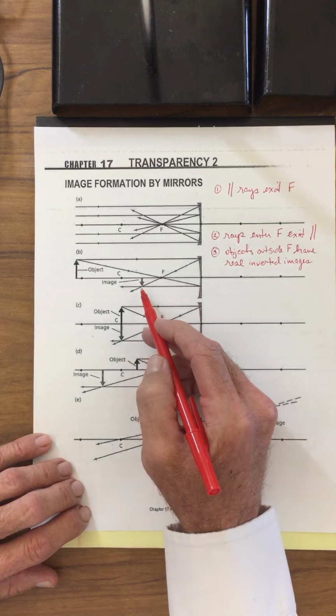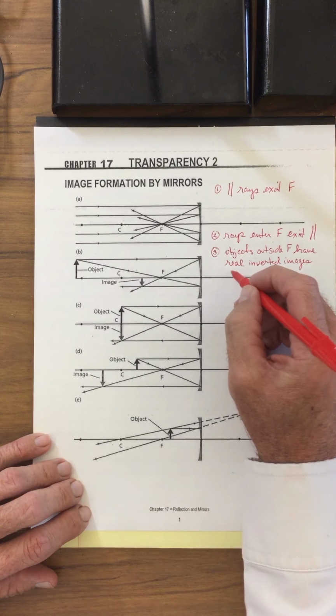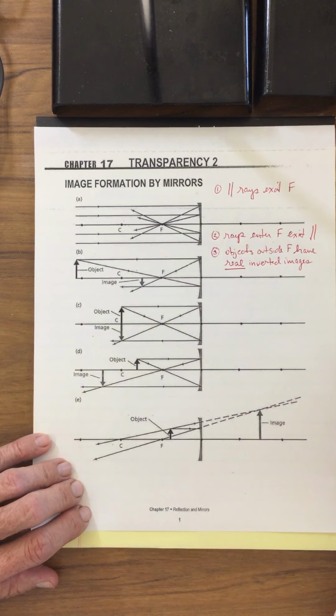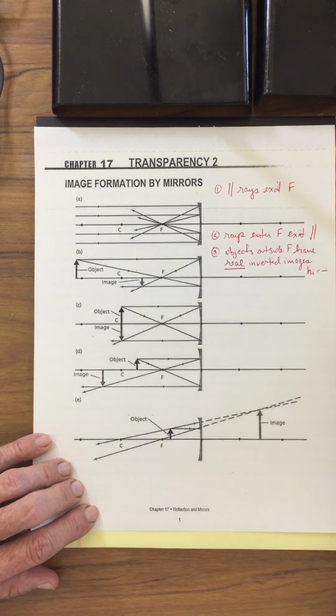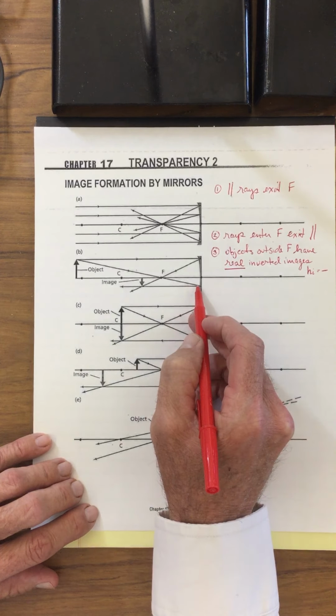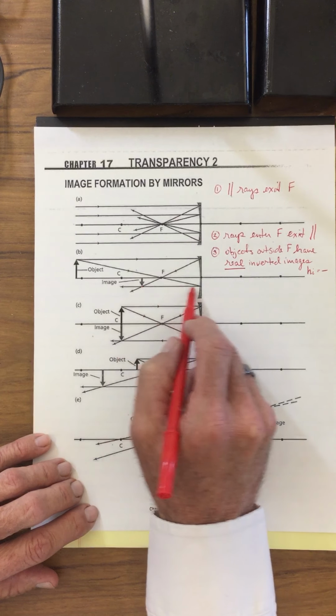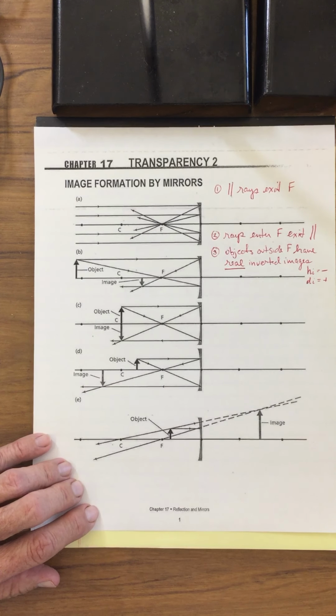To remind you, a real image is when the light rays actually converge. So this is a real image, but it is inverted. So because it's inverted, the height of the image is going to be negative. It's upside down. However, the distance is still positive because it's on the same side of the mirror. So the distance of the image will still be positive.